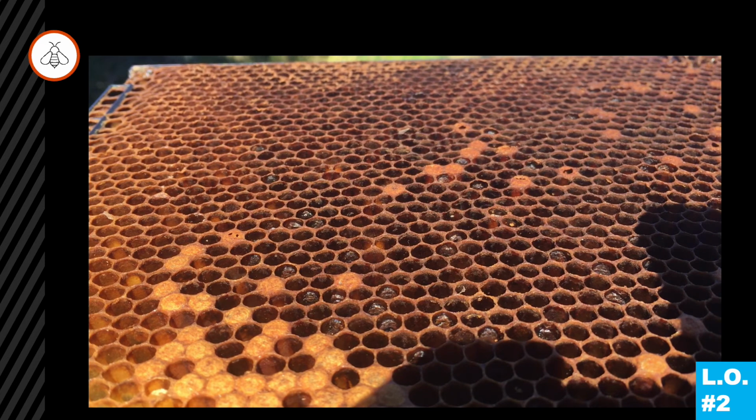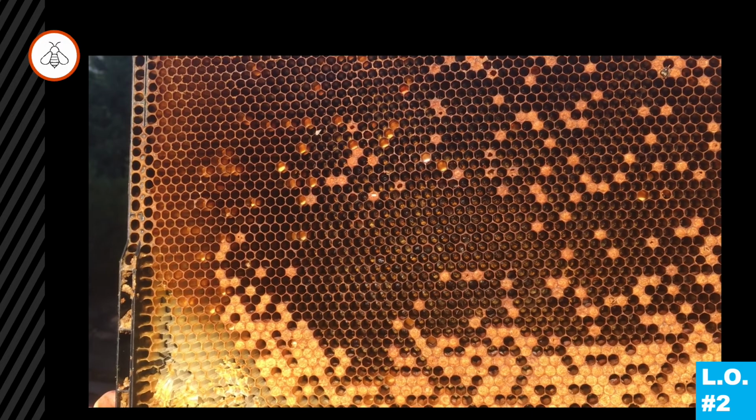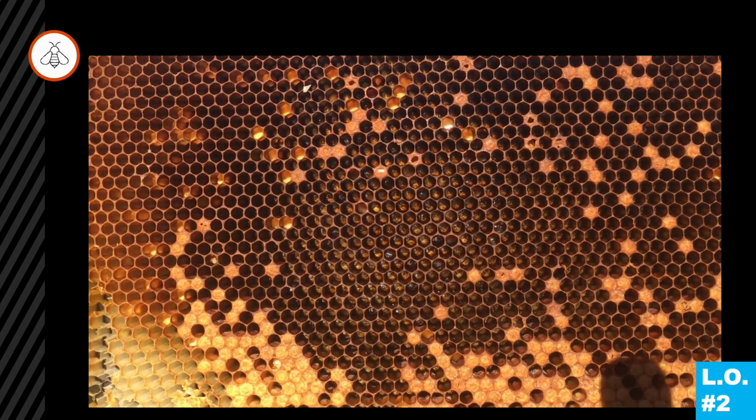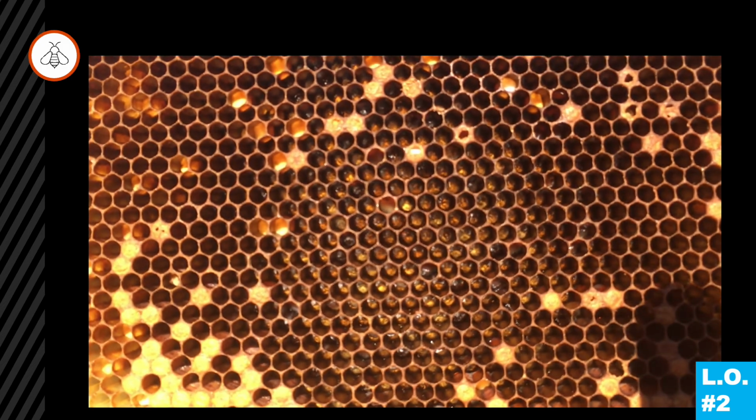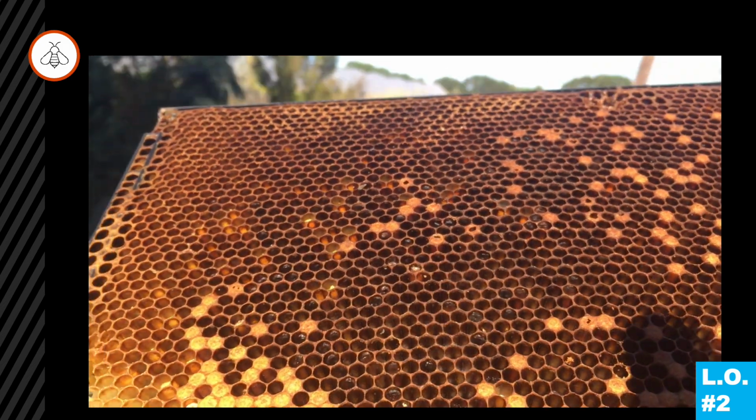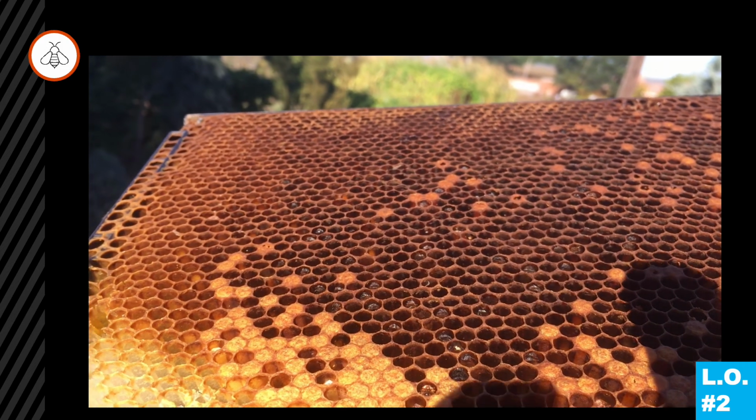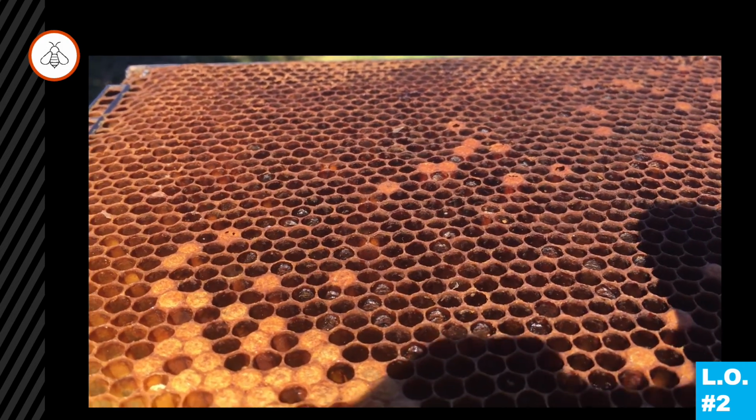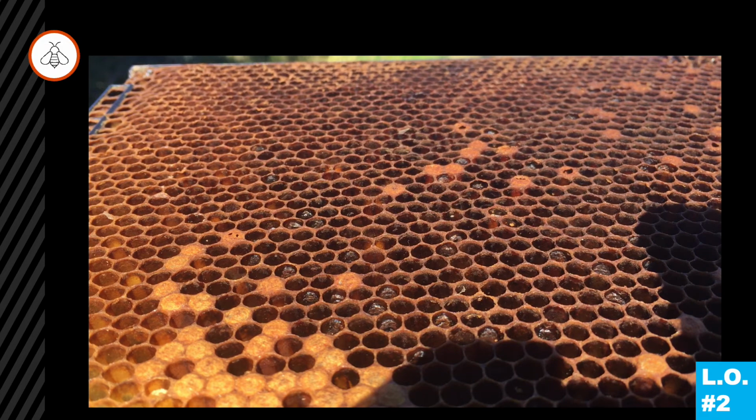In this video, you will see how to see the scales when examining the frame. It's important to note that when you're looking directly into the cells, it's difficult to see the scales, but once you turn the frame slightly at an angle so that the cells are pointing up towards a light source, you'll be able to see those scales easily.